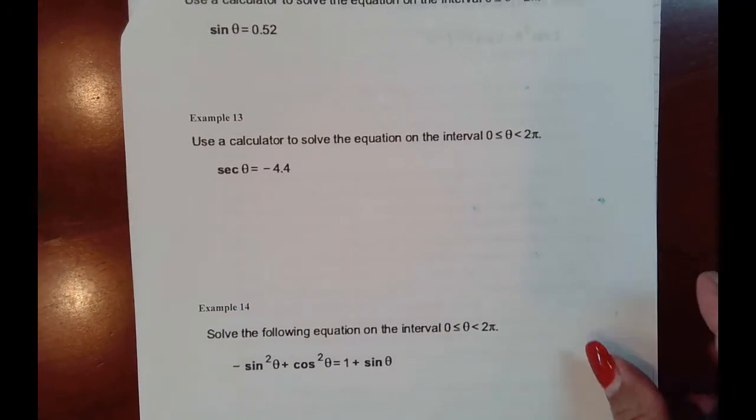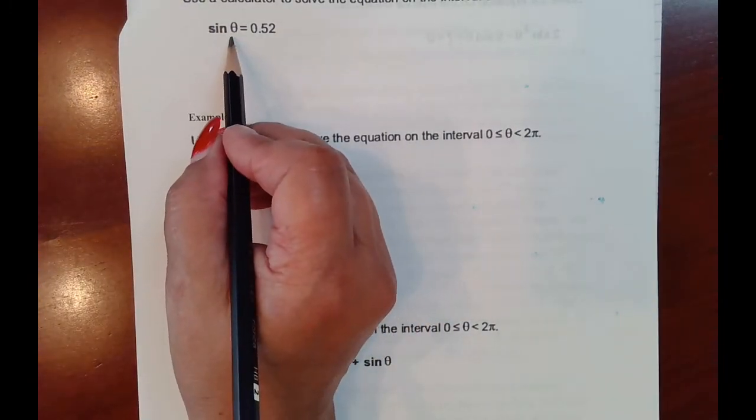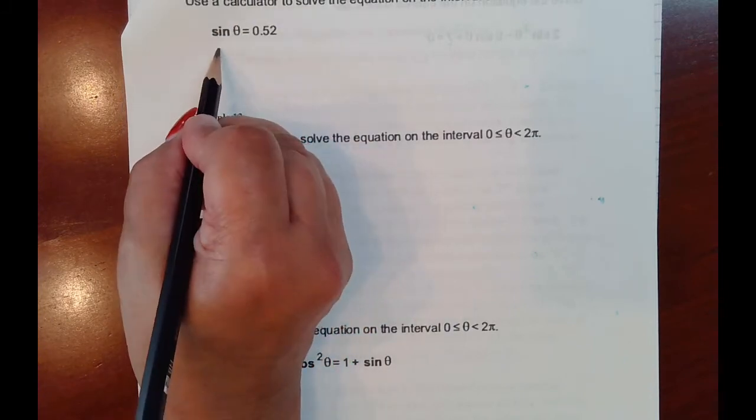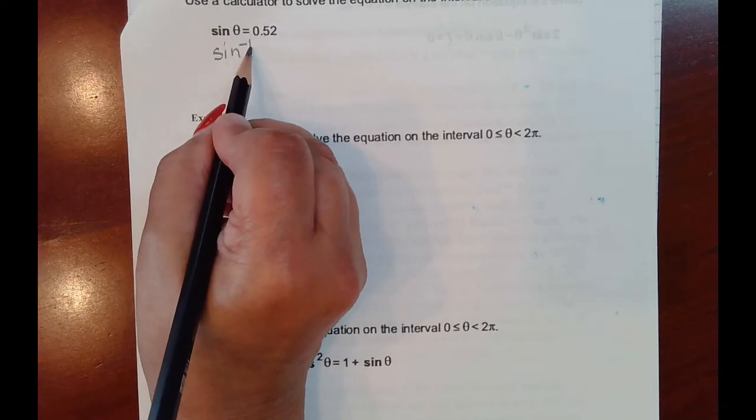Okay, moving on to next problem, which is example 12. This one says use a calculator. So in example 12, we were doing this, use a calculator to solve the equation. You know that you can get this angle, which was the whole point of section 7.1, just by turning this into an inverse. Go inverse.